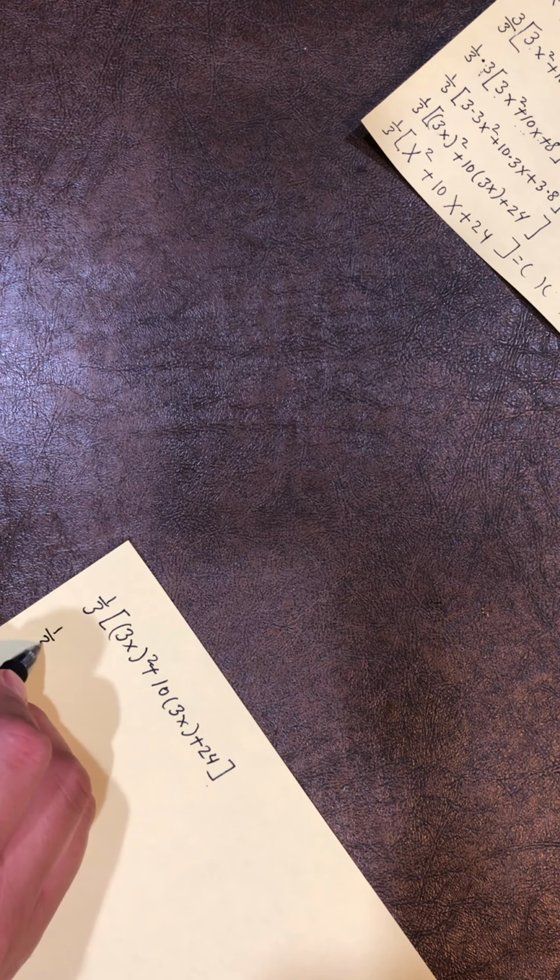So I'm going to write down the expression inside the brackets as follows. I'm going to write down parentheses, because I'm trying to factor that number. So it's going to go 3x right here and 3x right here.